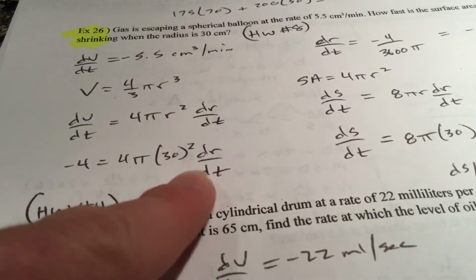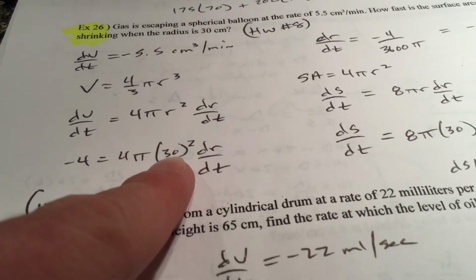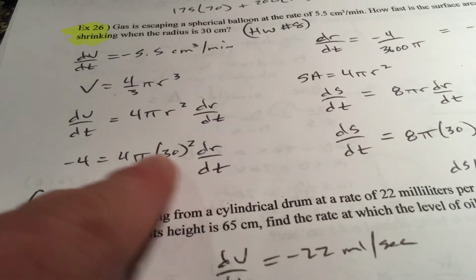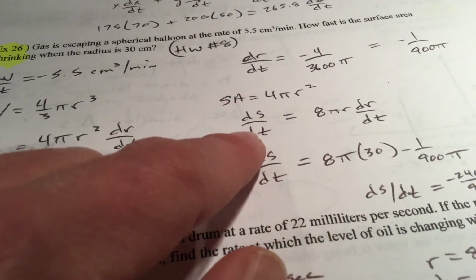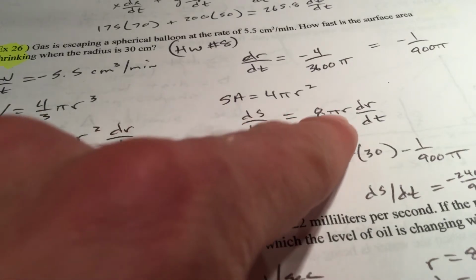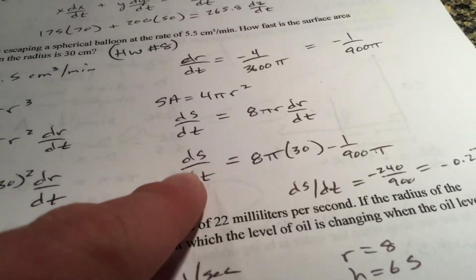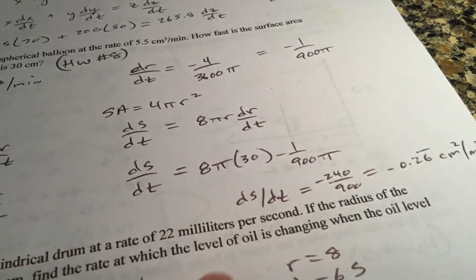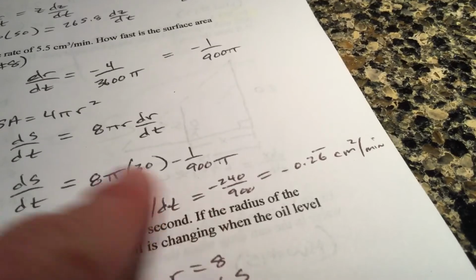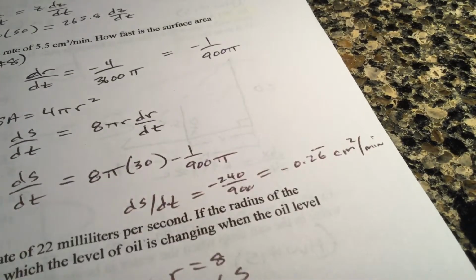Okay, you're going to get 3,600. You're going to divide both sides by that pi. That's how I got that. Negative 1 over 900 pi. Surface area is that. dsa over dt, or ds dt, is equal to 8 pi r dr dt. I'm looking for this. Put in 30. Put in negative 1 over 900 pi. The pi's cancel. We get that. All right.